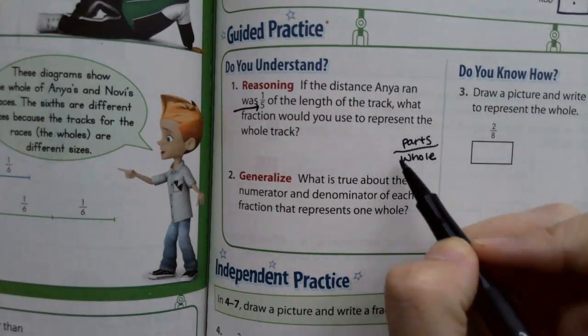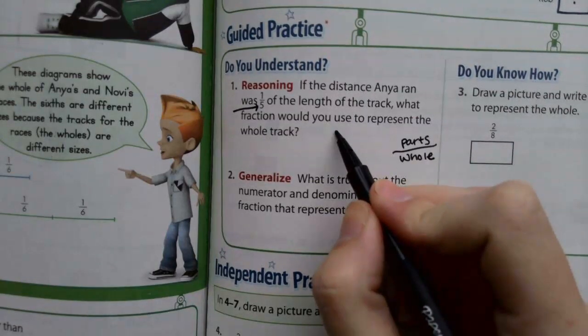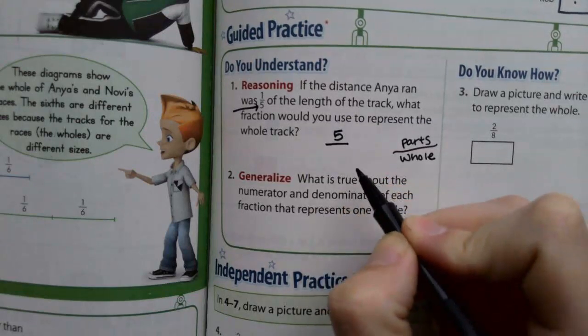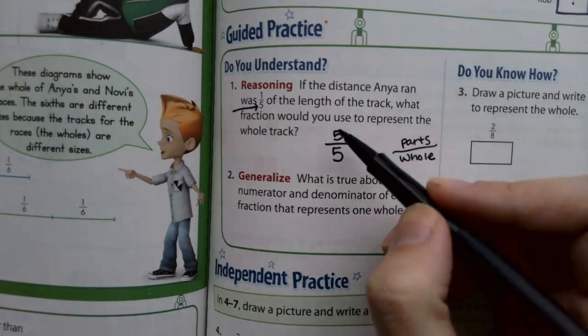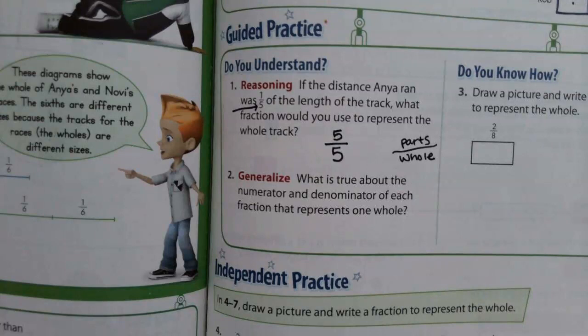So to find the whole fraction, there are 5 parts in the whole. For the whole track, it would be 5 out of 5. Whenever the numerator and denominator are the same, that is the whole.